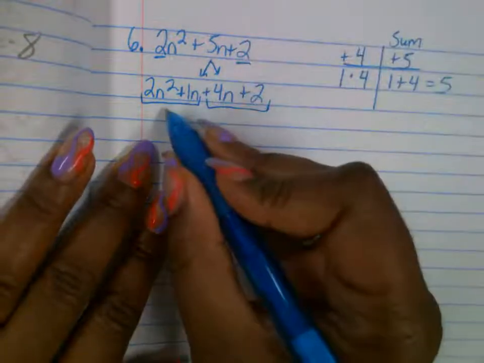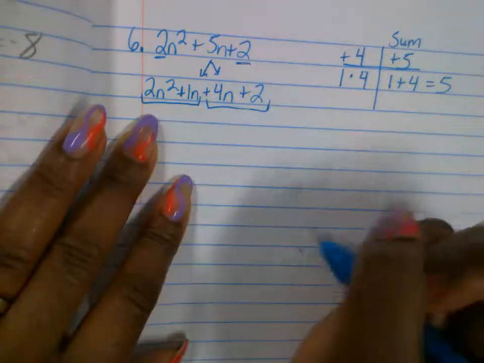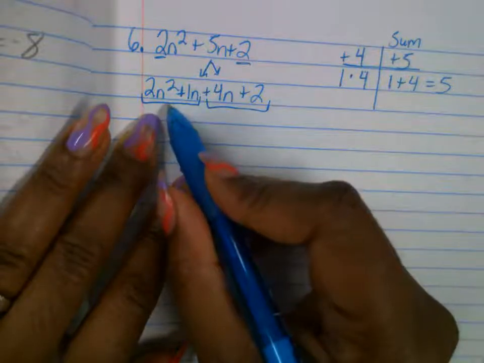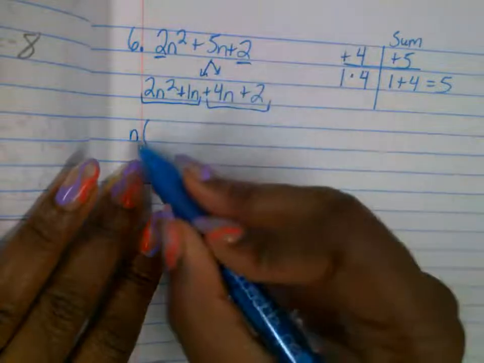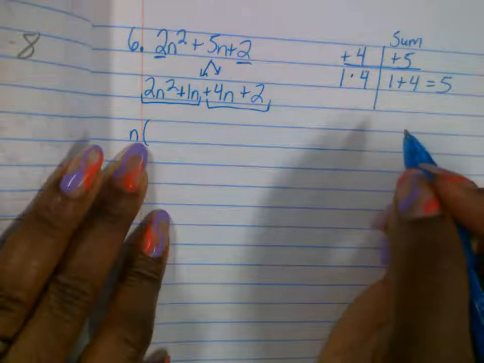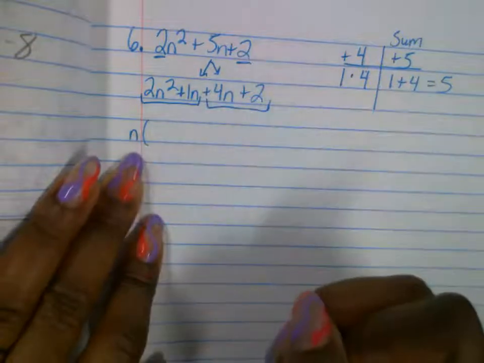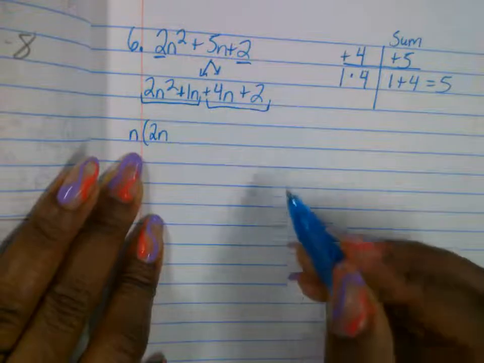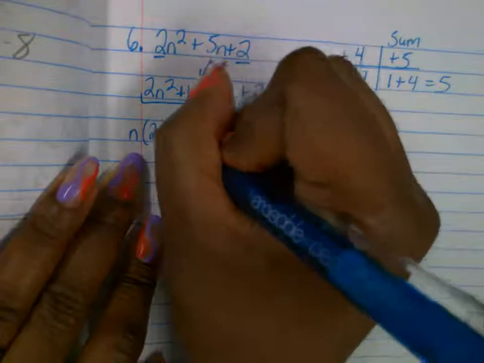All right. What's the GCF for these two terms right here? Angel? Greatest common factor. N. What can we multiply times n, Dalton, to give us 2n squared? 2n. Don't forget the 2, okay? What can we multiply times n to give me n? Yes, 1. Very good.